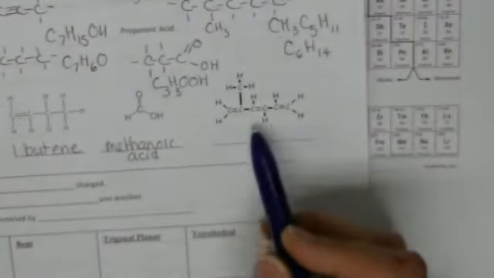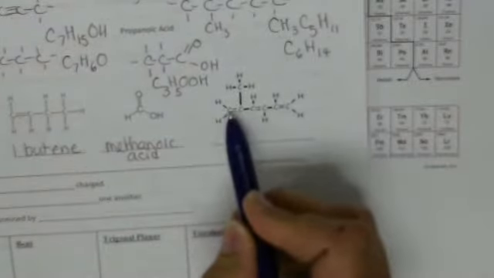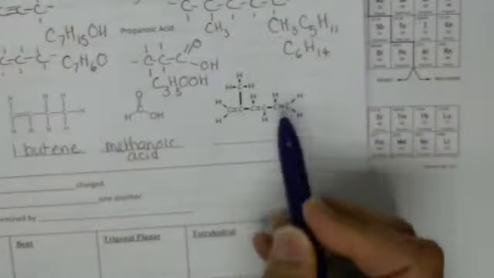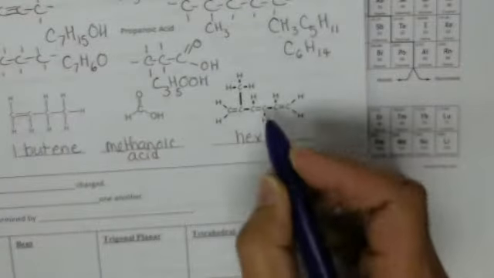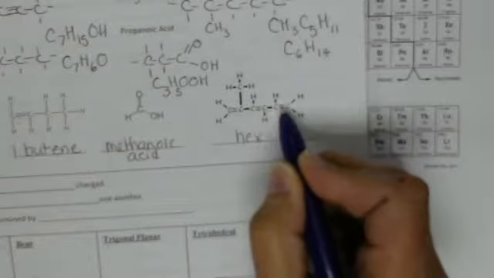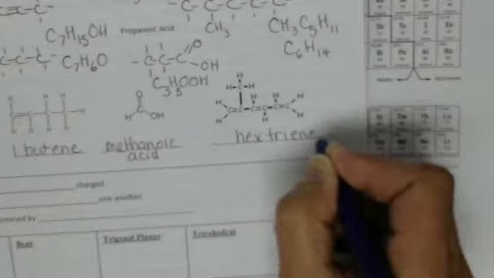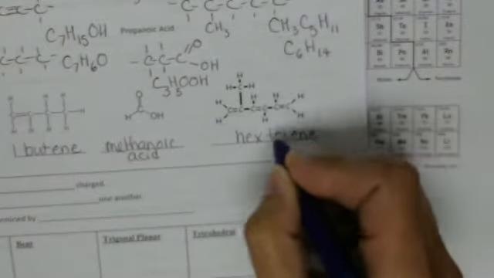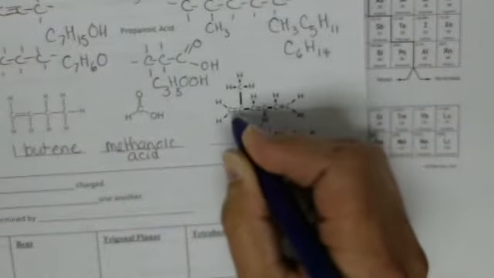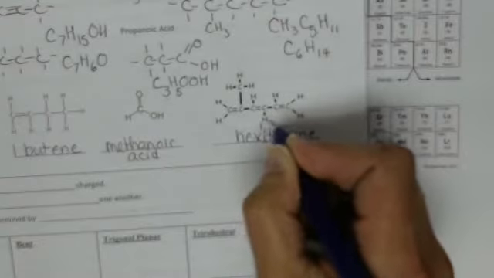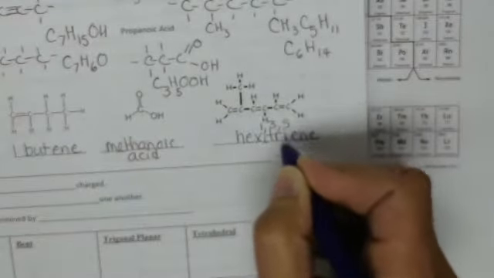All right, this one looks crazy, right? So we have 1 sticking out over here, 1 over here. We're going to name the longest chain, and so let's count 1, 2, 3, 4, 5, 6. 6, that is hex. And oh, we see 1 double bond, 2 double bond, 3 double bond. So we could name that triene. And we could put the positions, it's on the 1, 2, 3, and then on the 1, 2, 3, 4, 5. So hex-1,3,5-triene.